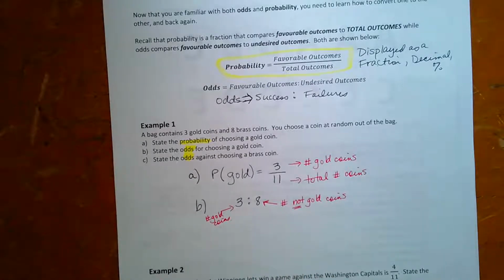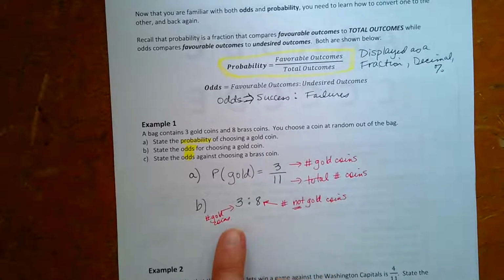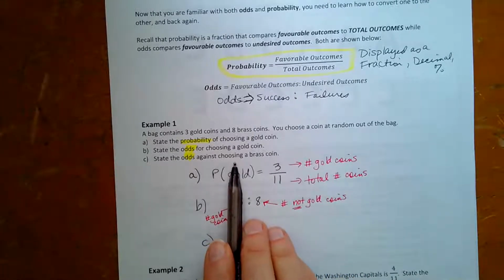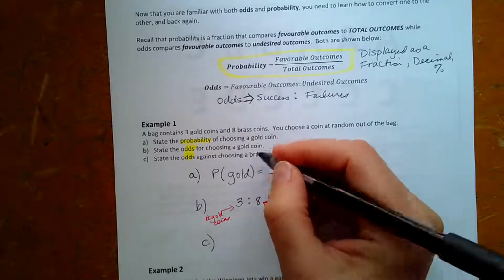because if there was a third type of coin, the brass and the other type of coin would be totaled up in this number. So I prefer to describe it as whatever you're looking for, that's regarded as a success, failure, gold, not gold.